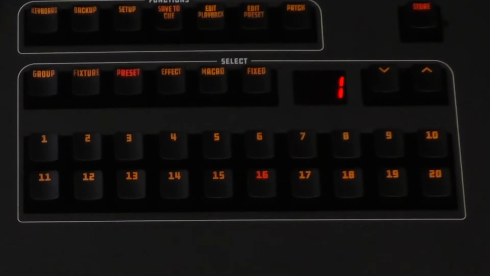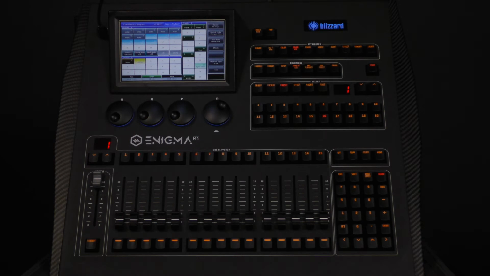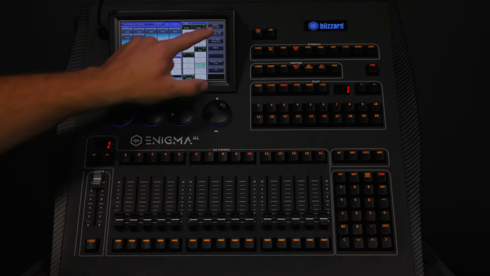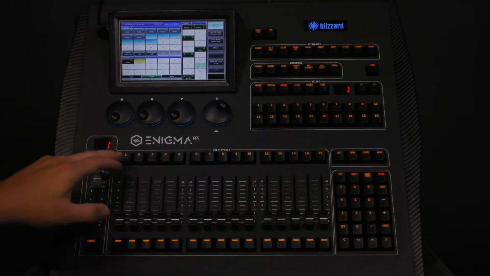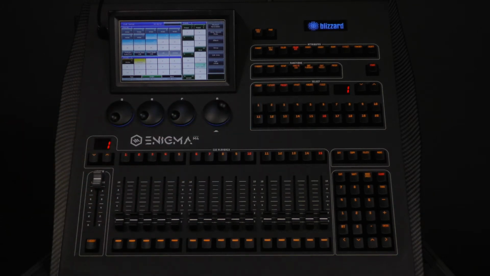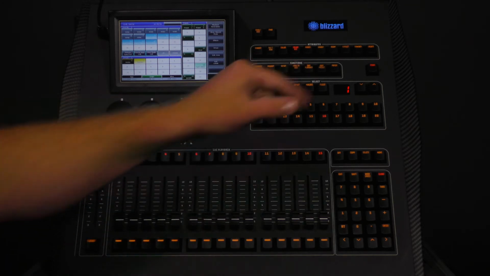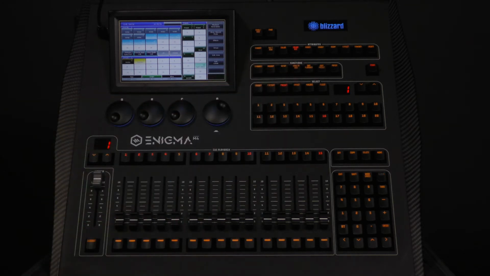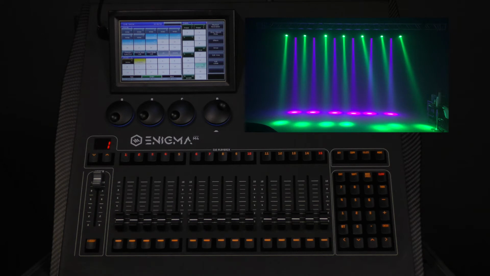We will save this first look that we've already created with the Record All Stage option and save this to the first playback by tapping on the button just above the fader. When you see that the Save to Cue button has stopped flashing, you will know that your cue has been saved. Now we will hit Clear, bring up Fader 1 to show you the cue you just created.